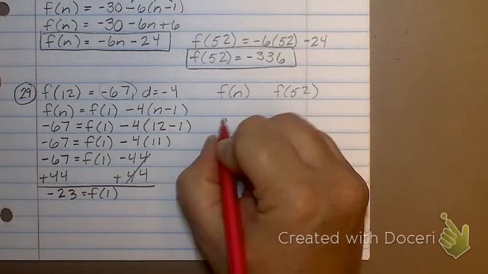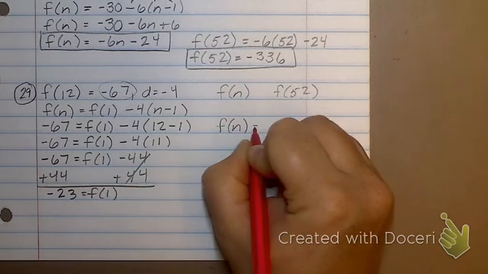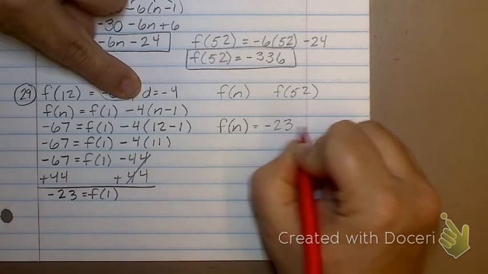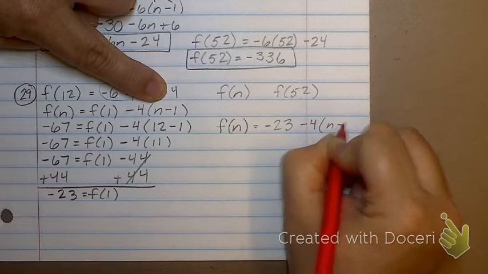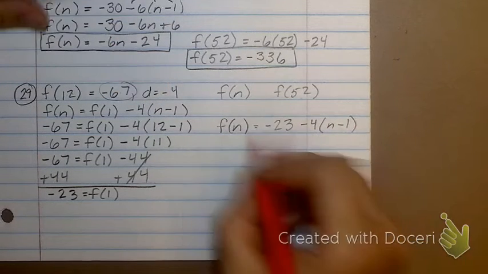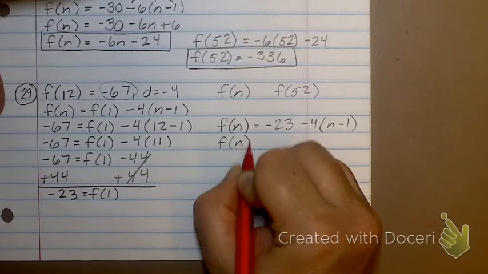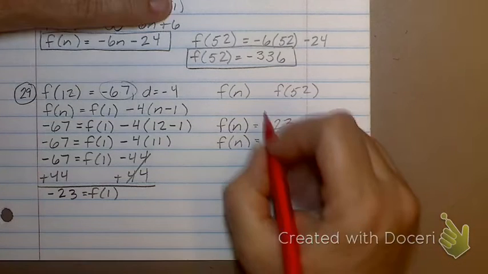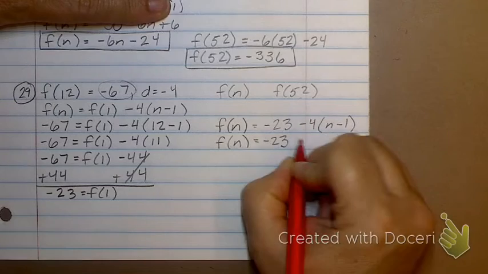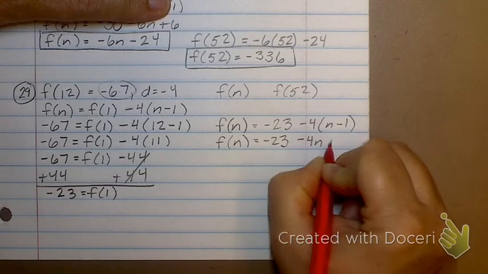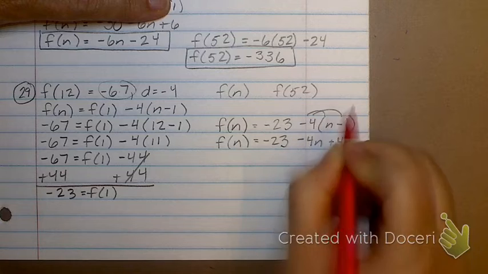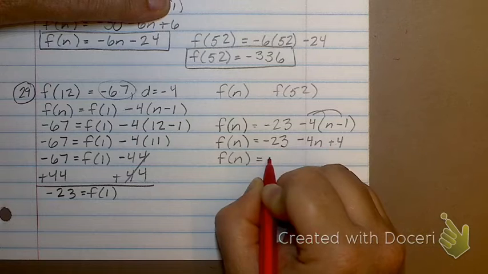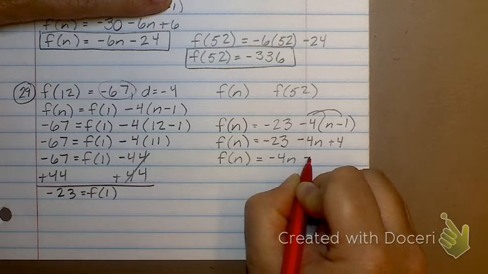n? F of n is equal to, coming back here, the first term, which I now know is negative 23, minus 4 times n minus 1. So I have negative 23 minus 4n plus 4, right? Because you got to distribute. So f of n equals, let's see, negative 4n minus 19.